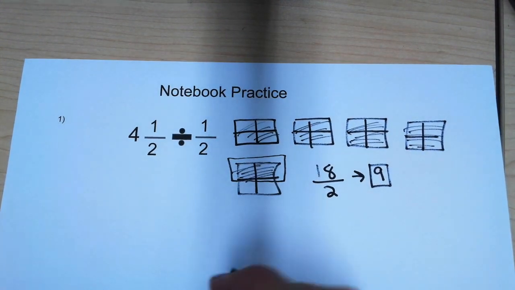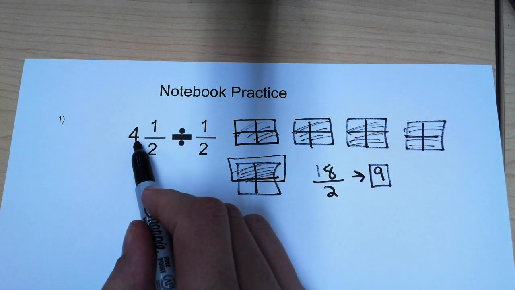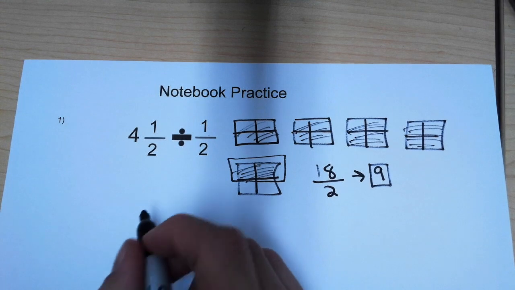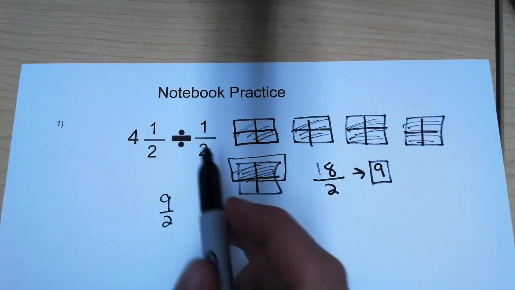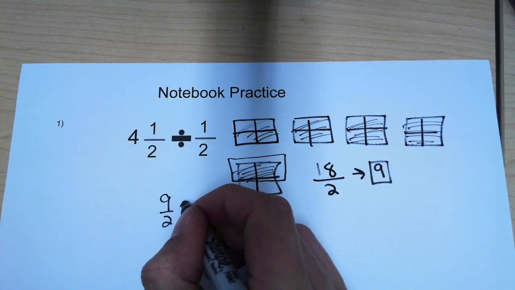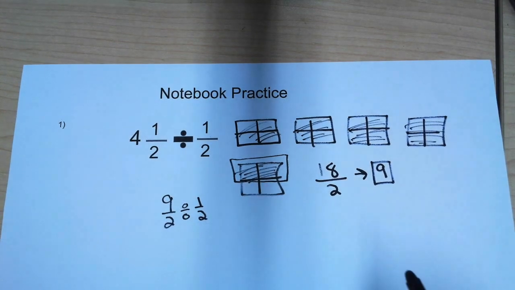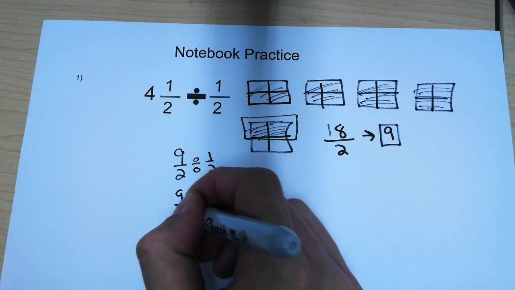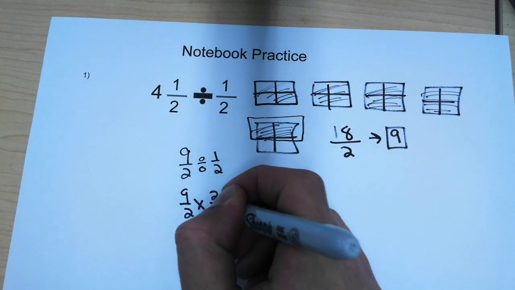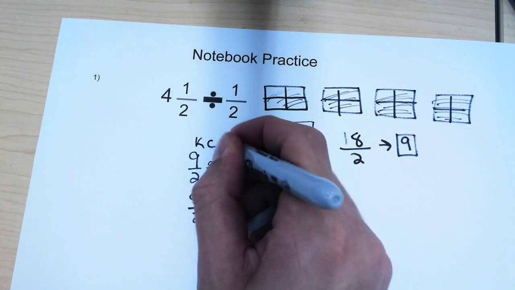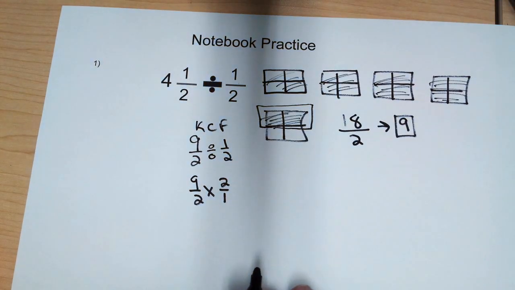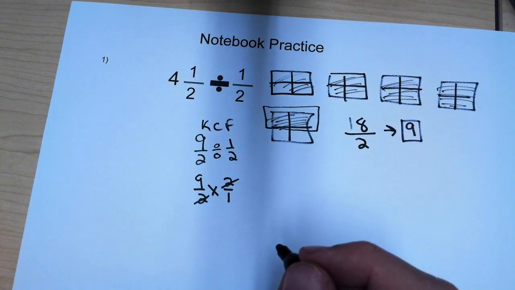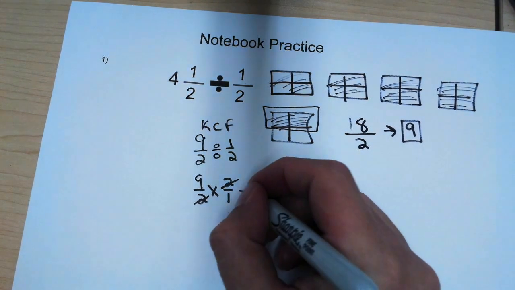Let's try it procedurally. We'll start by making this into an improper fraction. We get 9 over 2. Next, we'll write it just like this. Now we'll change 9 over 2 into this by using keep, change, flip. We can simplify opposite if we can, and we can in this case, to get 9.